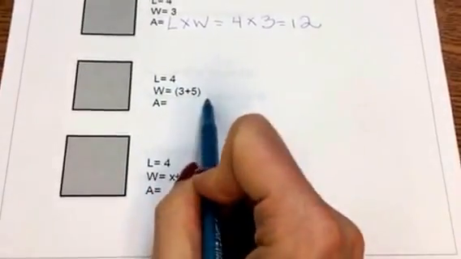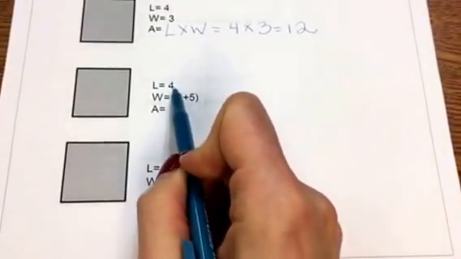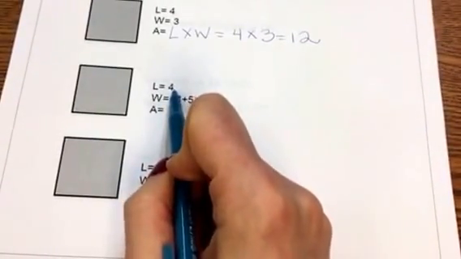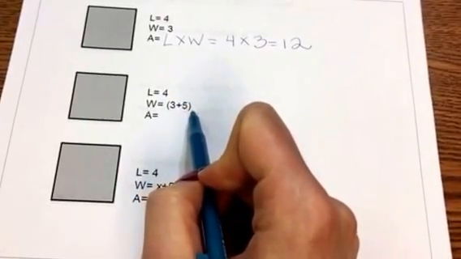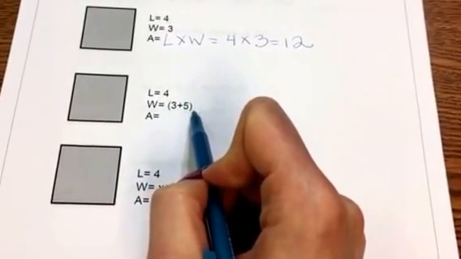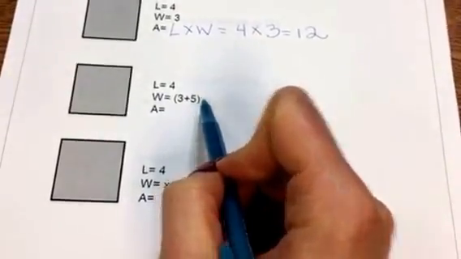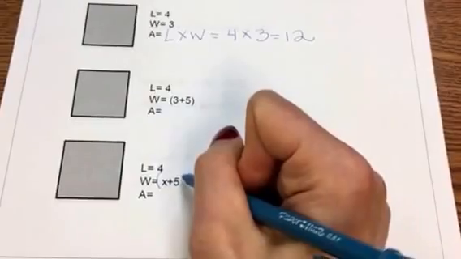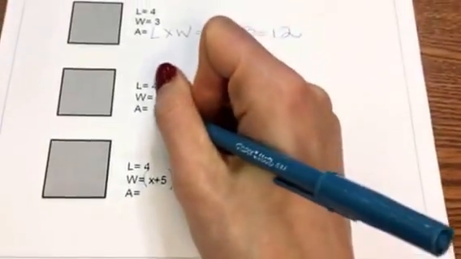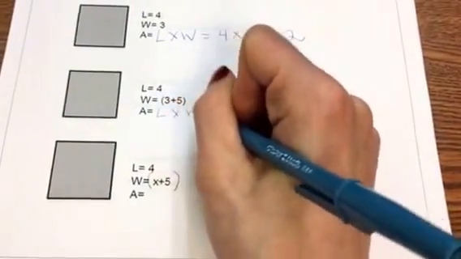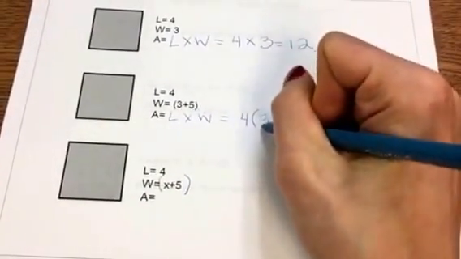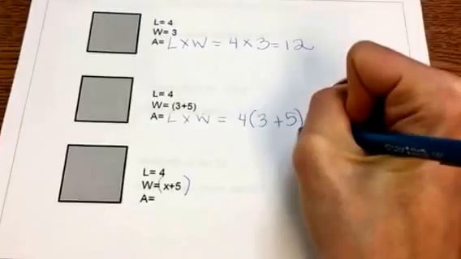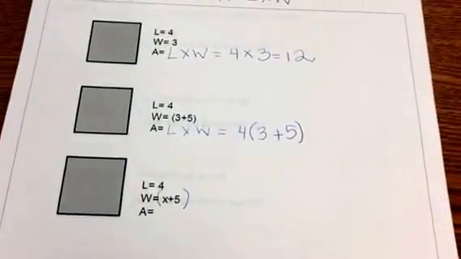So here we make it a little more complicated. We have a length of 4, and then we have a width that says parentheses 3 plus 5. I know that you could add 3 plus 5 and get 8, but just bear with me for a second. Let's try to keep this format the same because it's going to benefit us when we have a variable. So again, my area is equal to length times width, which is equal to 4 times (3 plus 5). Now this format should look familiar. What format do I have there?